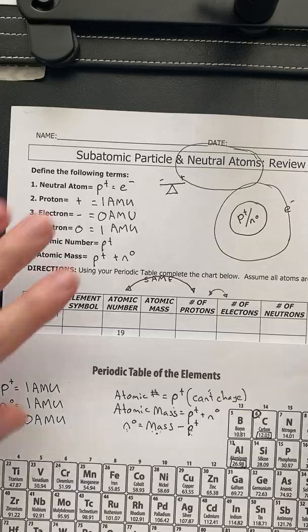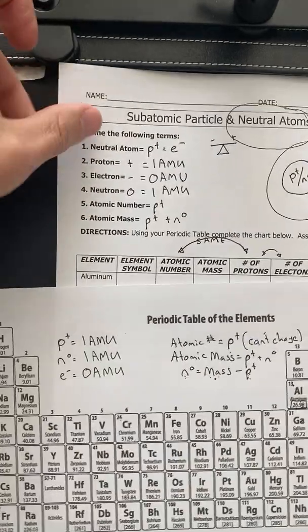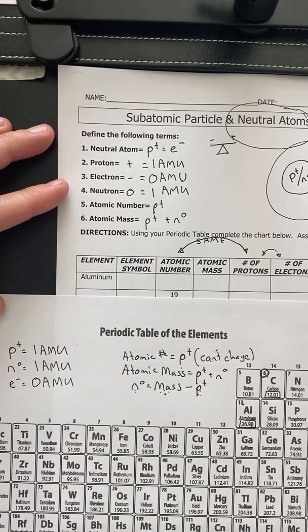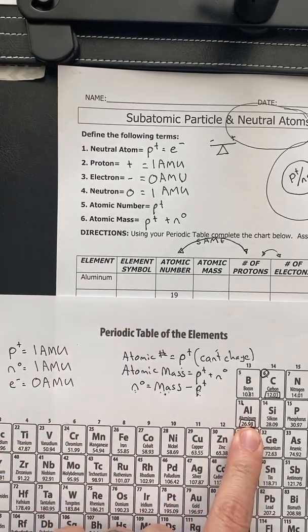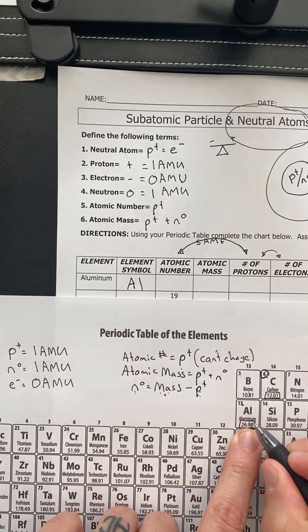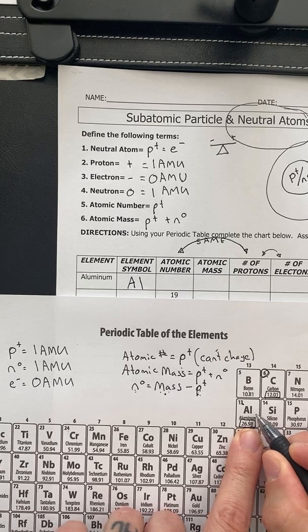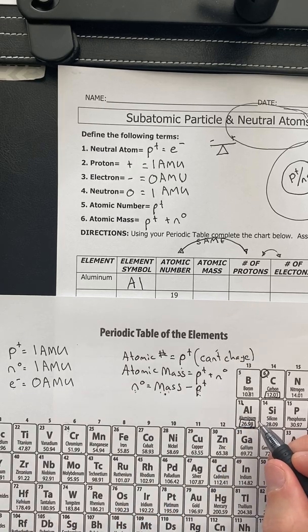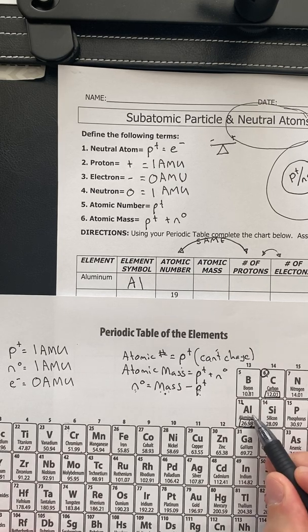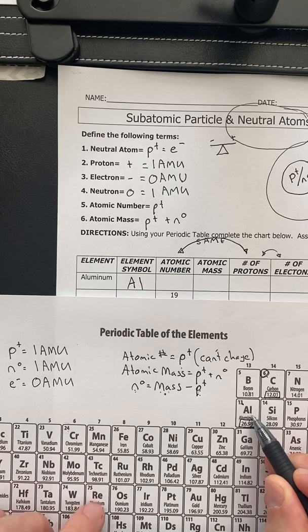Let's see if I can get all this in the screen for you there. Okay, so I've got aluminum, lives right there. The symbol for it is Al, and if you were thinking that was AI, no. The way that these work is your first letter's always capital, your second letter's always lowercase. If there happens to be a third letter after that, it's lowercase as well. That's going to be real important when we start writing compounds and formulas and things of that nature. For now, just trust me, aluminum's Al.